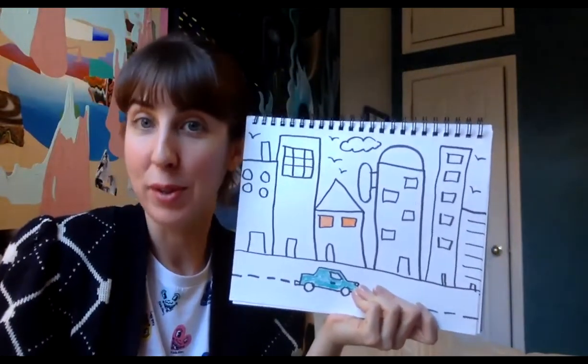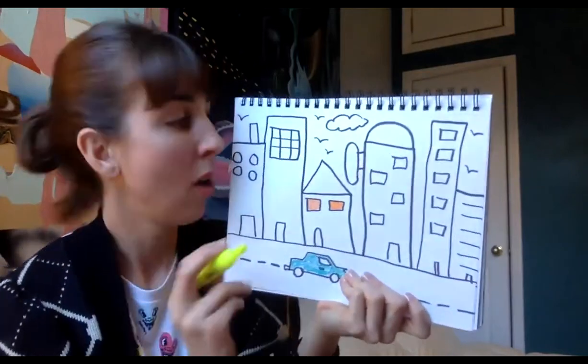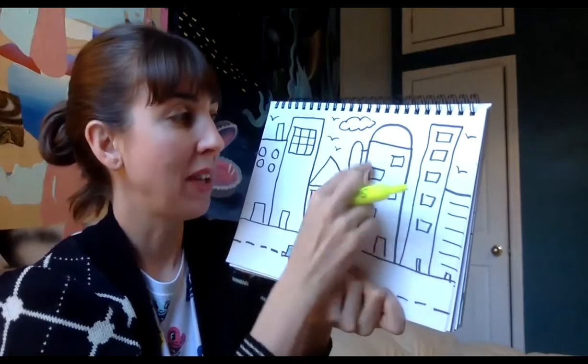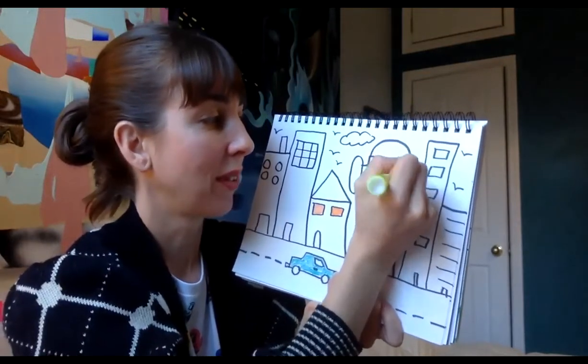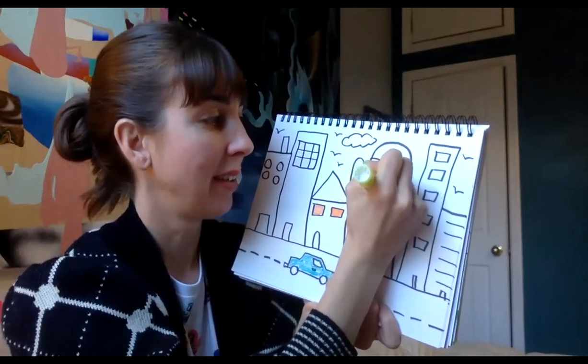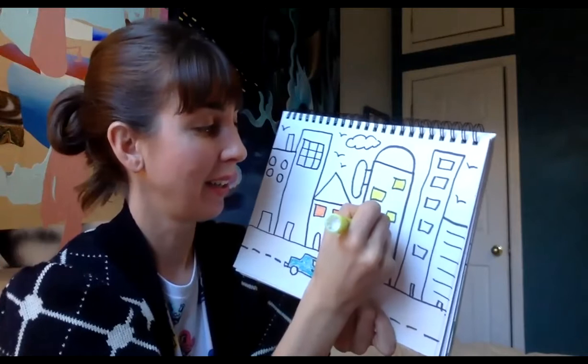Something I loved doing when I first learned how to draw cityscapes was I loved using a highlighter or a bright marker to fill in the windows because it made it look like a light was on, if you have a highlighter.